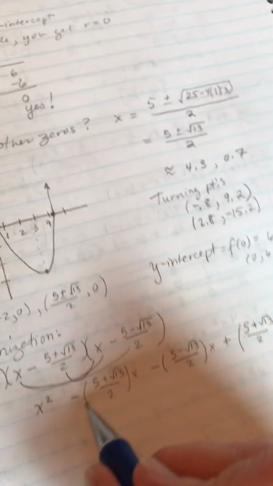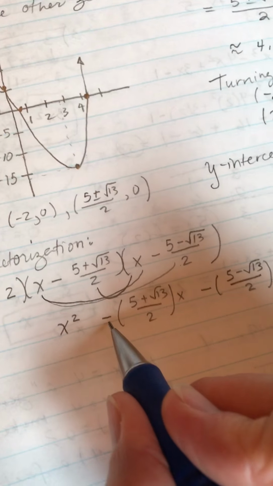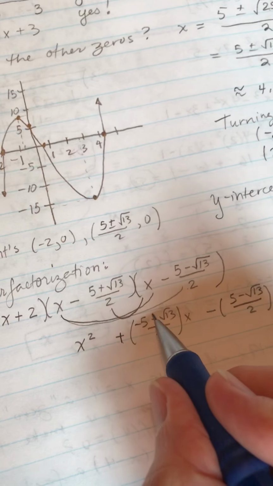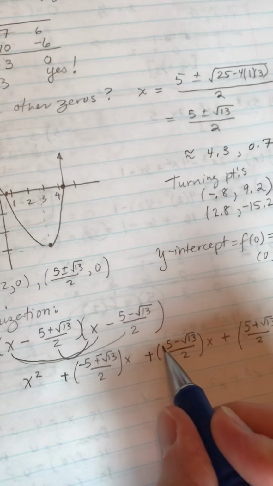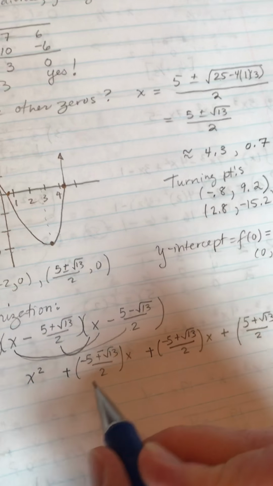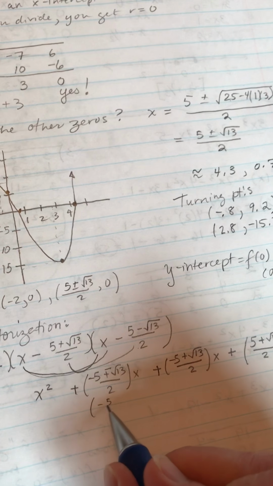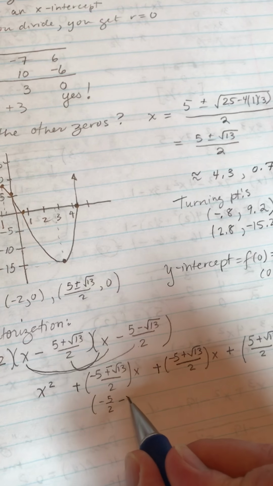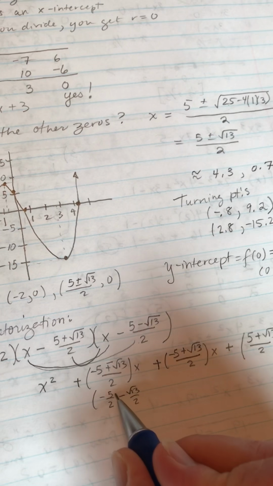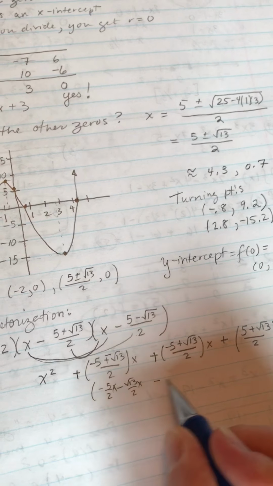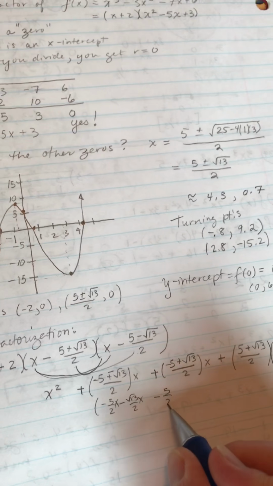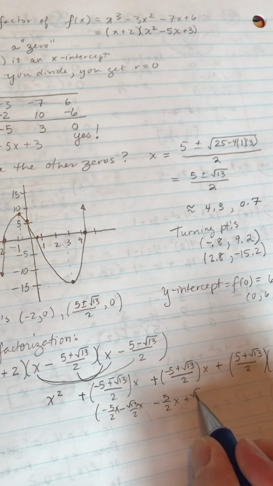All right, so here, if you distribute this minus, this is going to be a plus, negative, negative. This one's going to be a plus, negative, positive. If you think about what you have there, you've got a negative 5 halves minus root 13 over 2, each with an x.